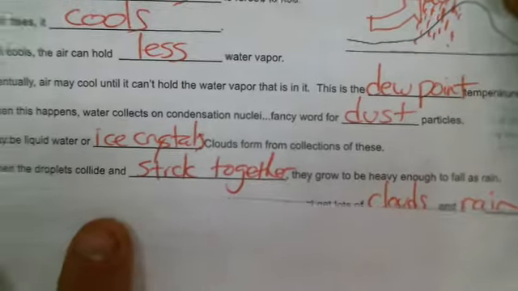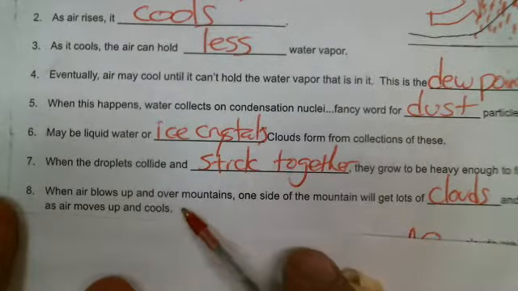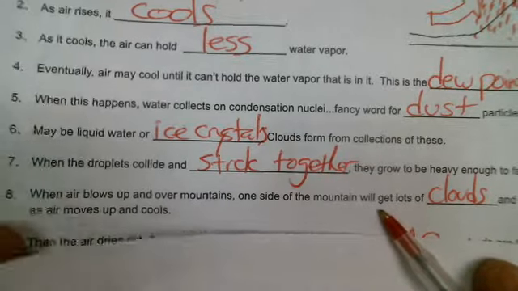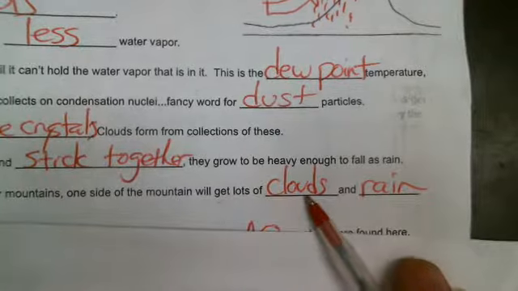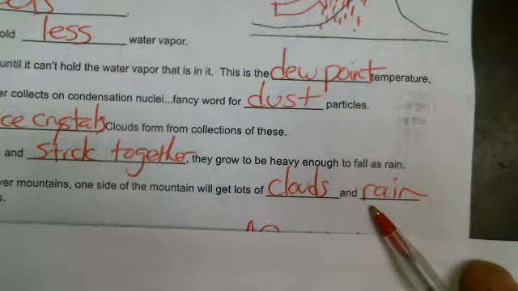That was line number 7. Line number 8. When air blows up and over mountains, one side of the mountain will get lots of clouds and lots of rain. Lots of clouds and rain as the air moves up and over the mountain.